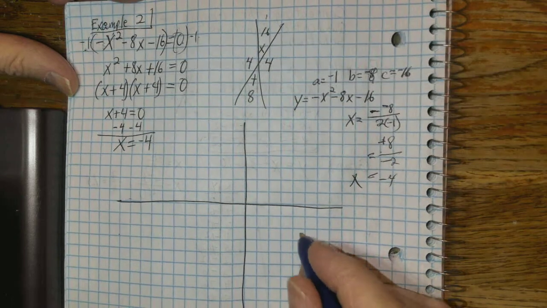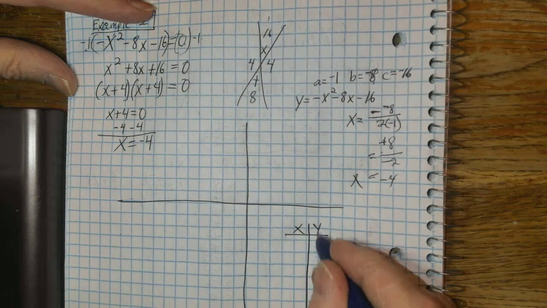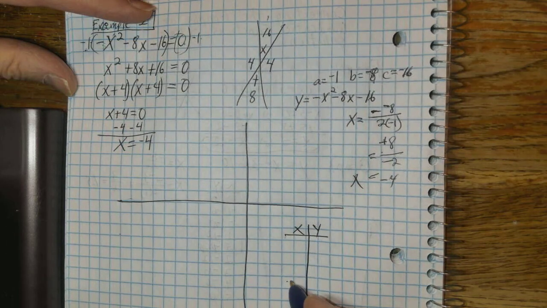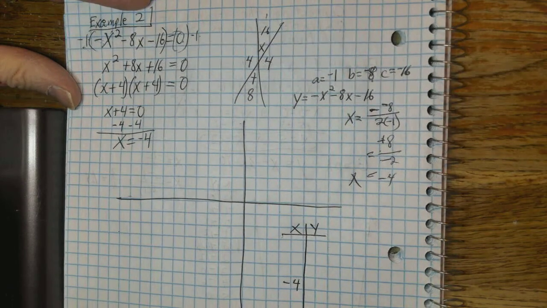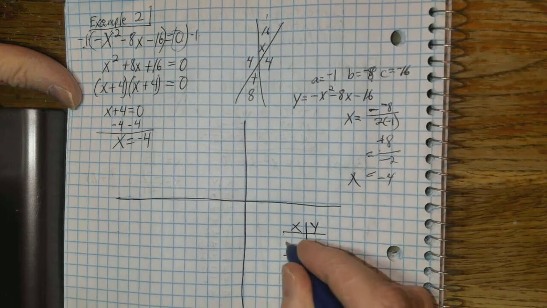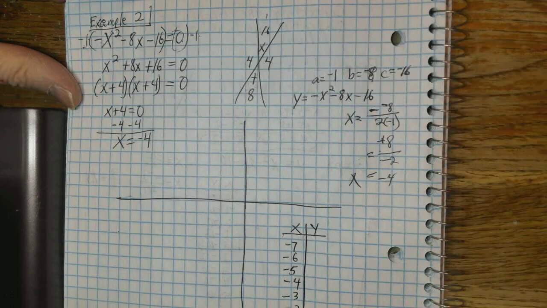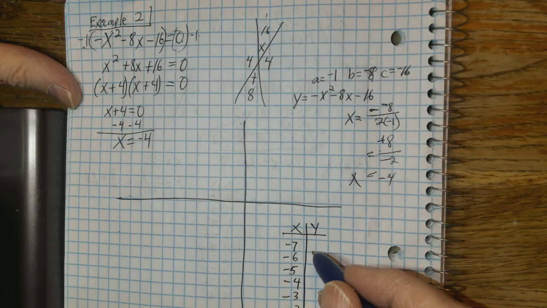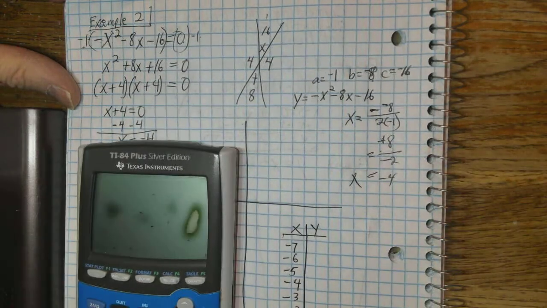I'm going to put my table right here. Negative 4, I'm going to make that the middle of my table. X equals negative 4. I'll go smaller: negative 5, negative 6, negative 7. Those are smaller because it's negative. Let's go negative 3, negative 2, negative 1, and 0. Right there. And let's figure out values in this.